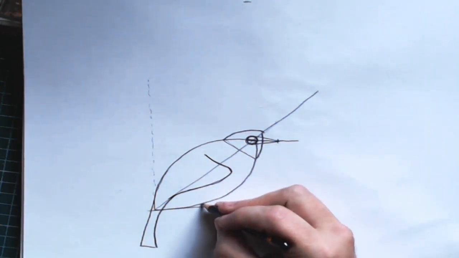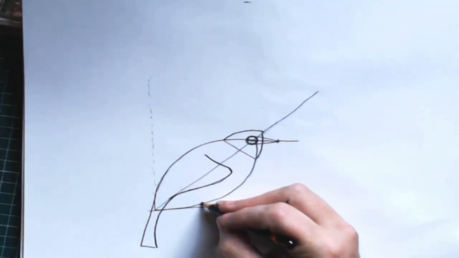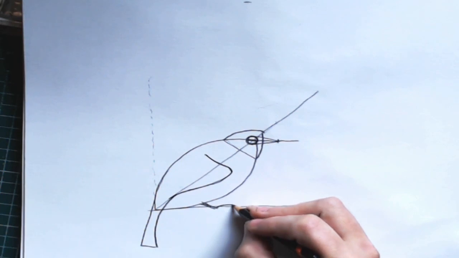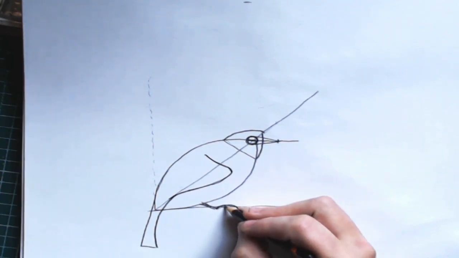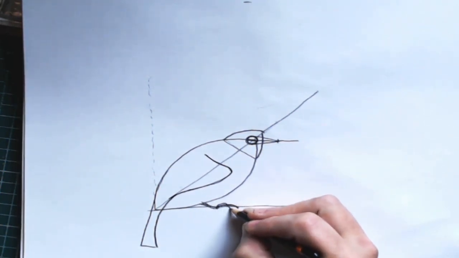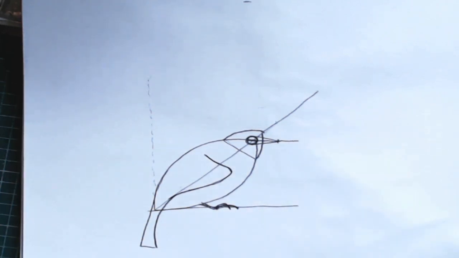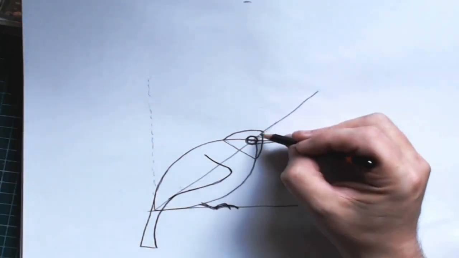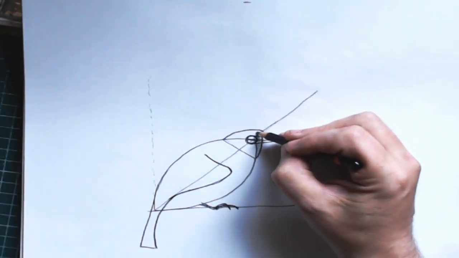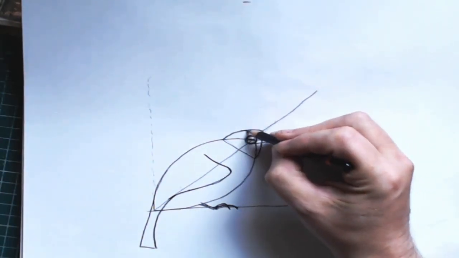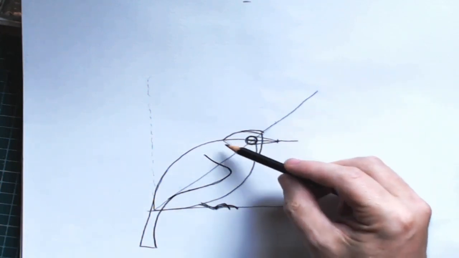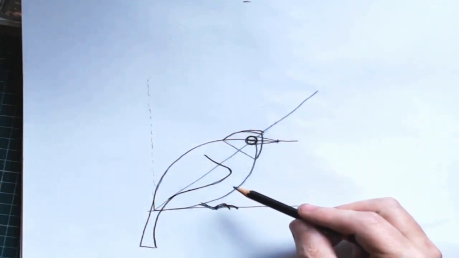Now optionally, if the bird requires it, you can then at some point add feet. You don't always see birds' feet, but there you go. Now you can also flatten that off a bit, but these pictures are only basics.